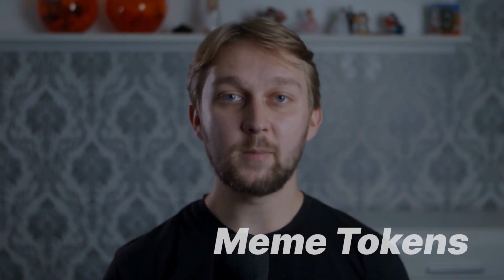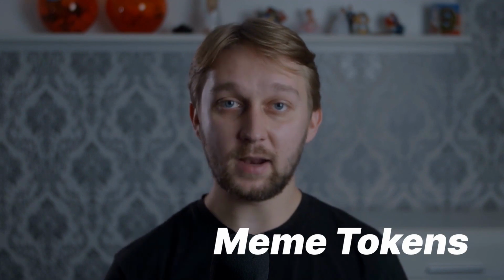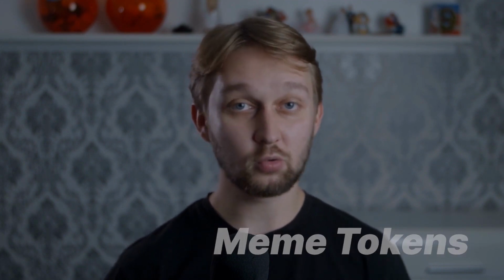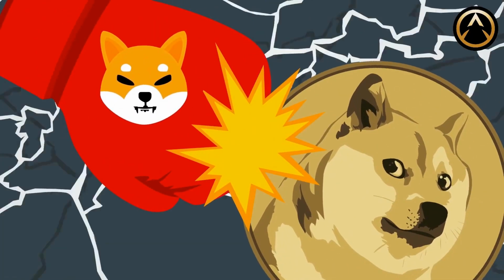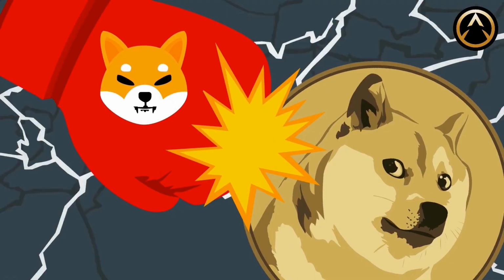They create new opportunities for users by simplifying interaction with blockchain ecosystems. Now let's talk about meme tokens. These are cryptocurrencies that are often created as a joke or based on memes, but sometimes their popularity skyrockets. For example, Dogecoin and Shiba Inu are the two most well-known meme tokens.